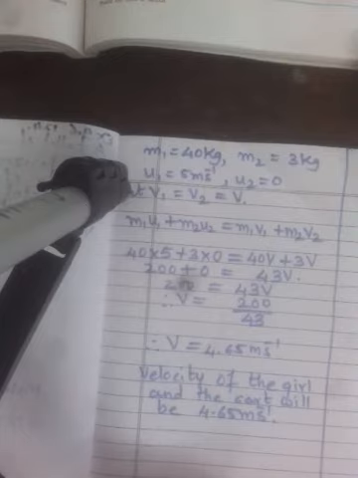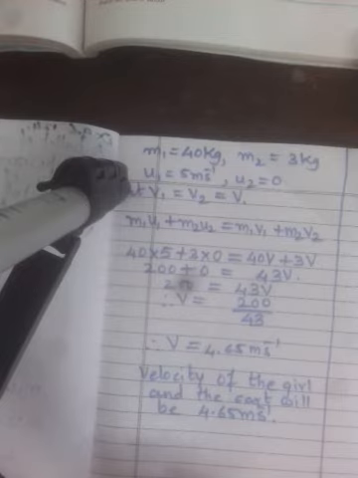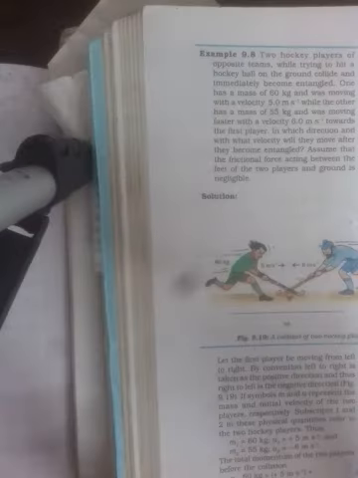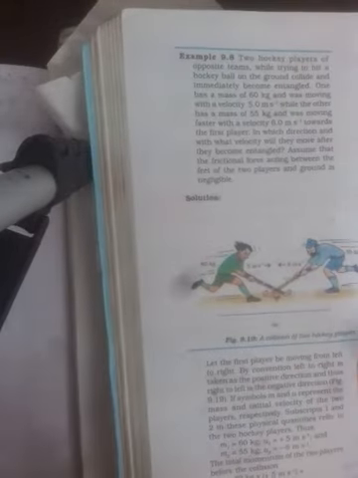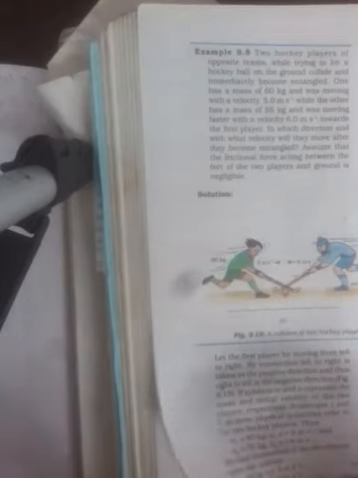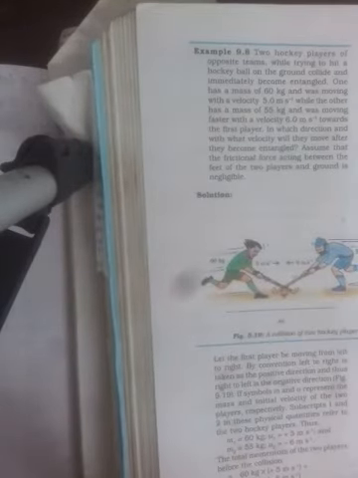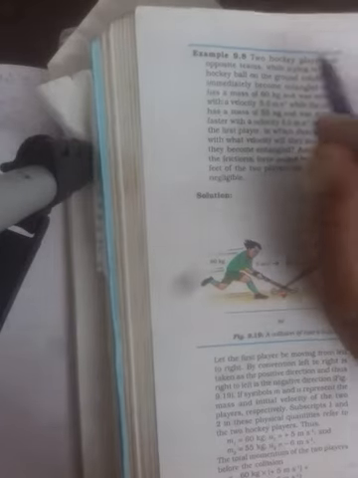Okay, we shall solve one more worked example. That is example 9.8 on page number 126. Now I will read example 9.8.